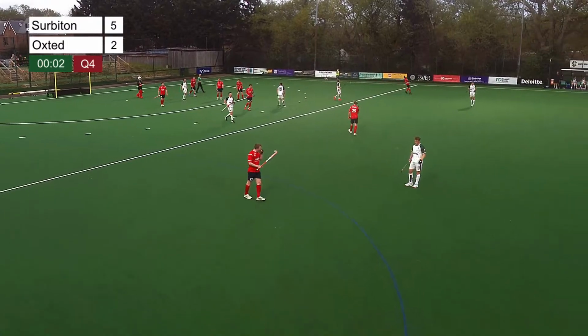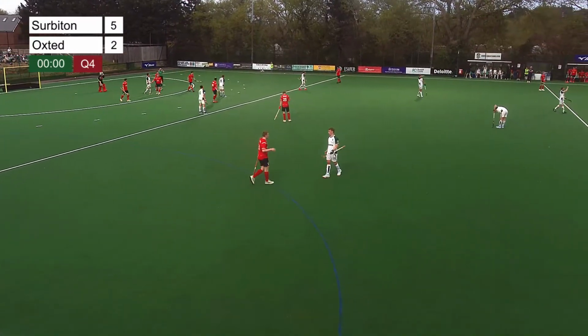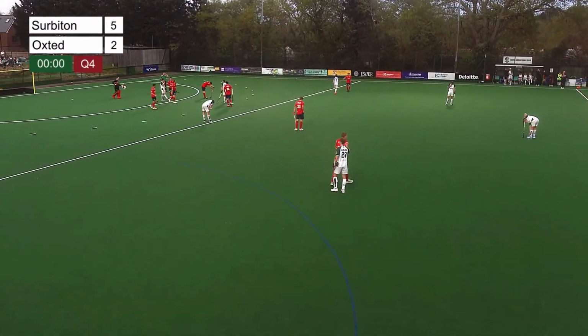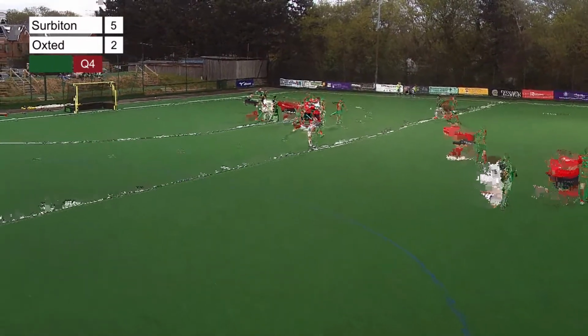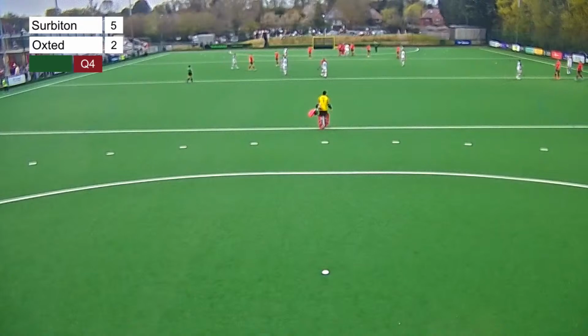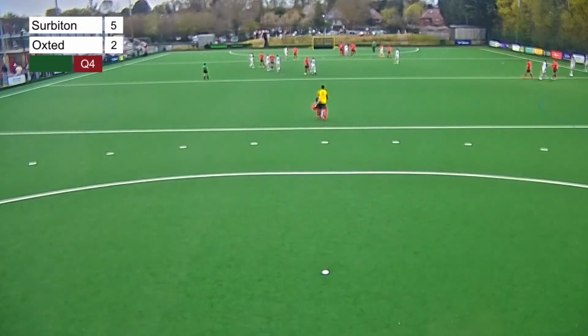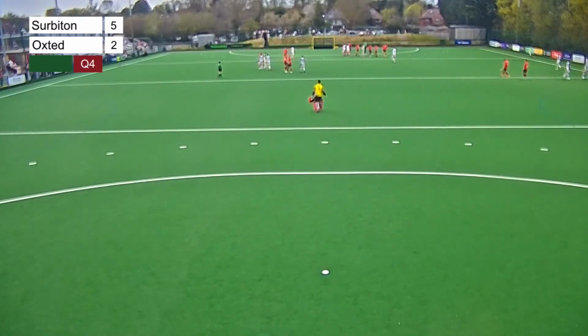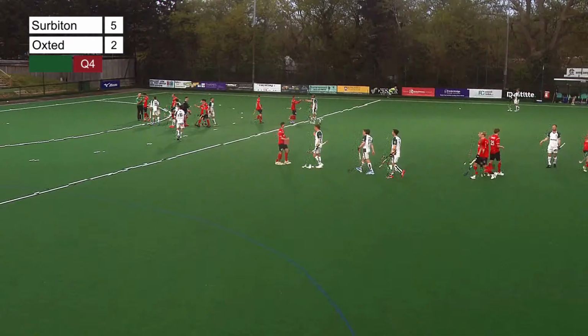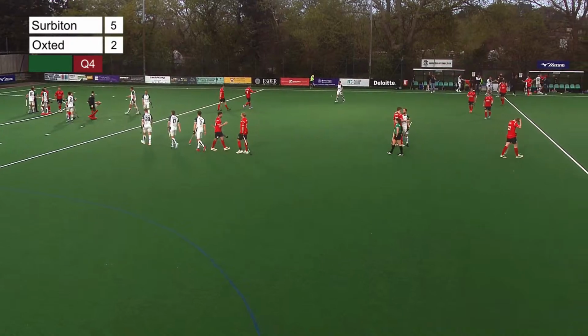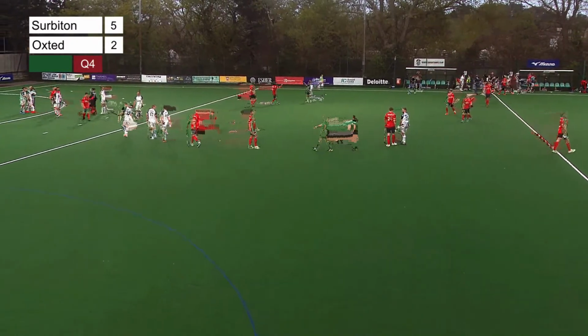There we have it, the final whistle. Surbiton with a hard-fought 5-2 win. And that will take them up to 6 points. That'll secure their place in finals weekend with one game to go. That'll be on Saturday the 26th of April here at Sugden Road, 6 o'clock pushback. And that'll be against Holcombe.